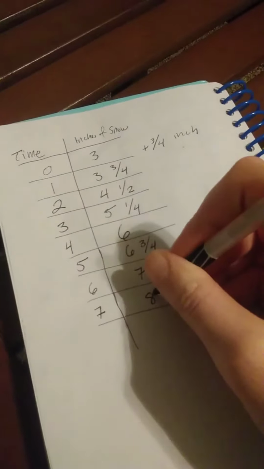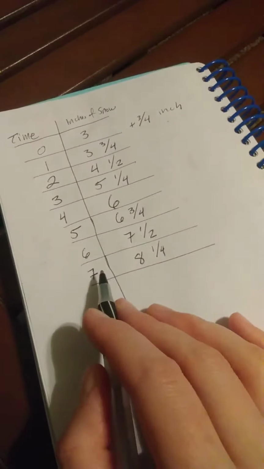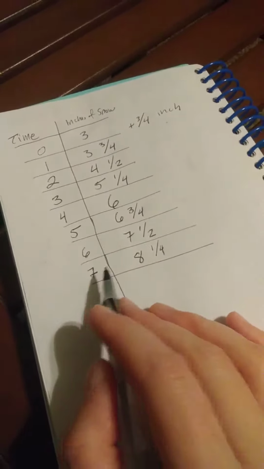At 6 hours, it would be 7.5. So at 7 hours, we would be 8.25. So once again, we're somewhere between 6 and 7 hours. Probably closer to 6, but we're still left with somewhere in between here. So probably the most efficient way to solve it is going back to our equation.